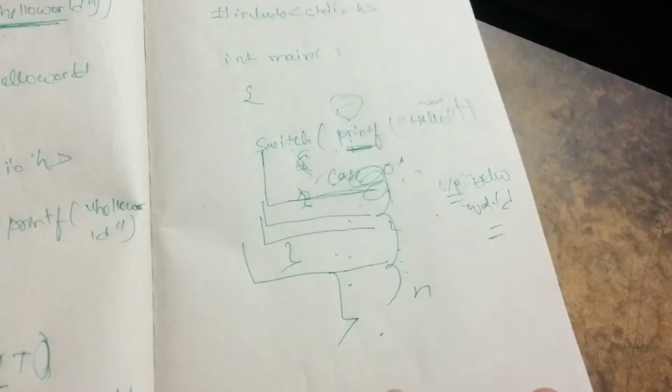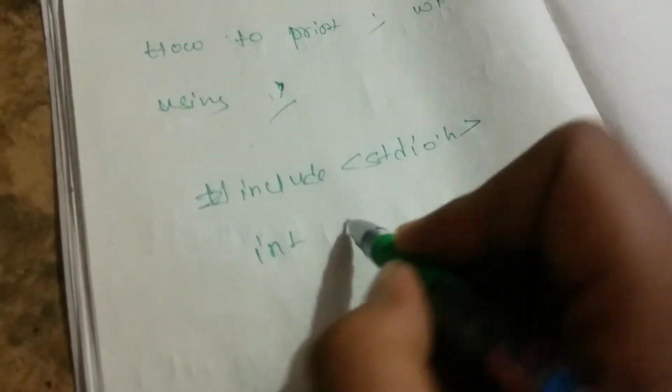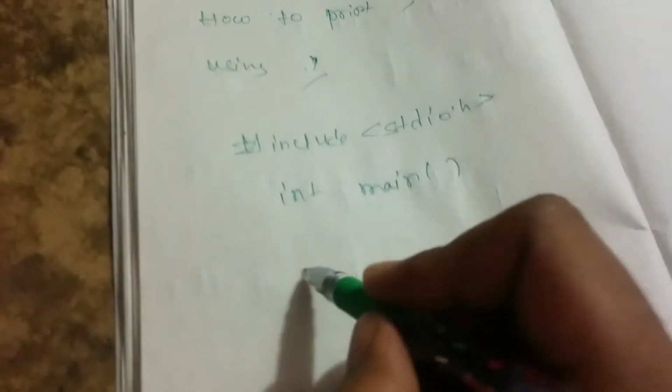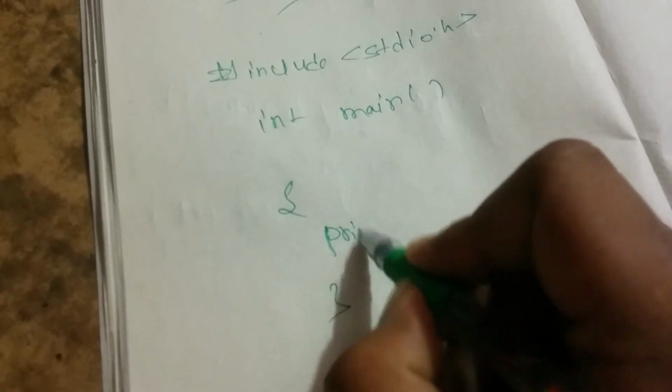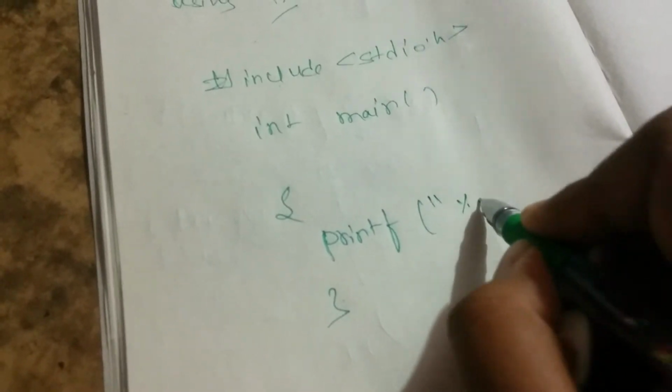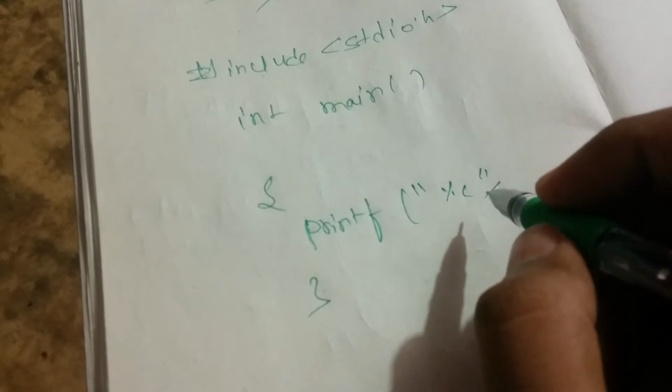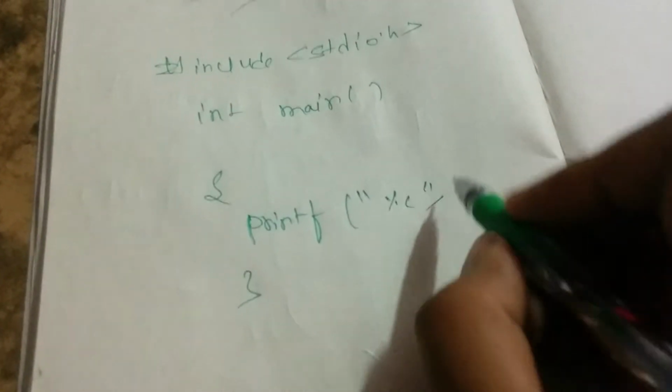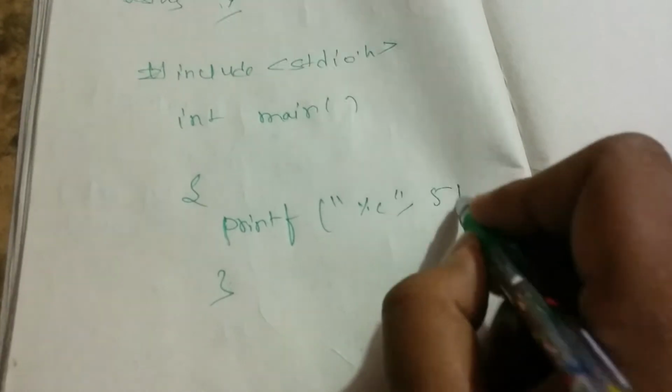And we shall see one other famous question: how to print semicolon without using semicolon. Let's write this. Hash include stdio.h. This is a header file, and this is the main. We know about something like ASCII values. Every symbol we use in C has its encoded value. That's nothing but ASCII, American Standard Code for Information Interchange.